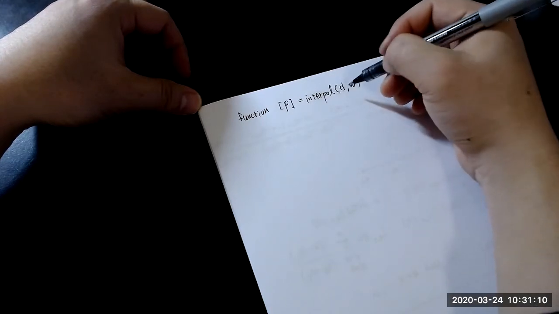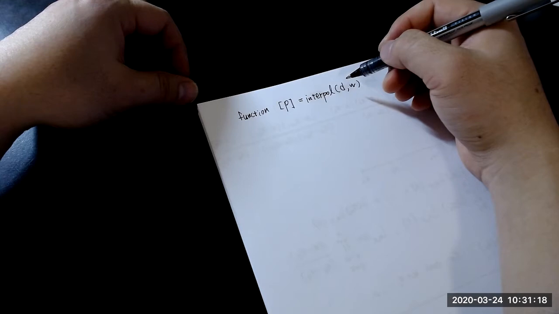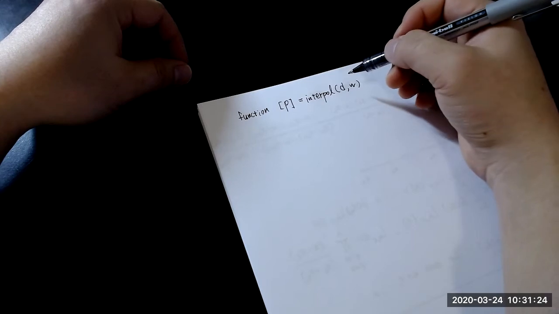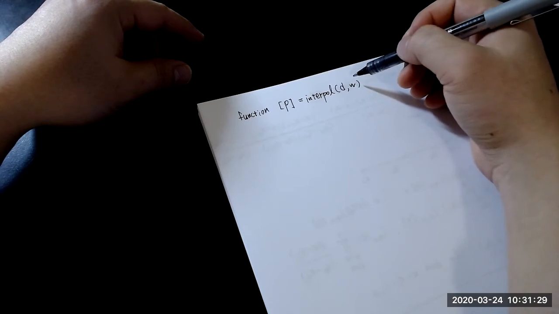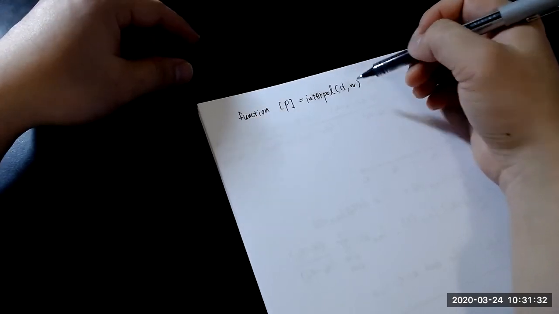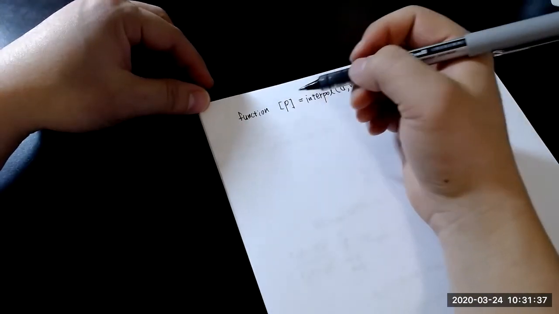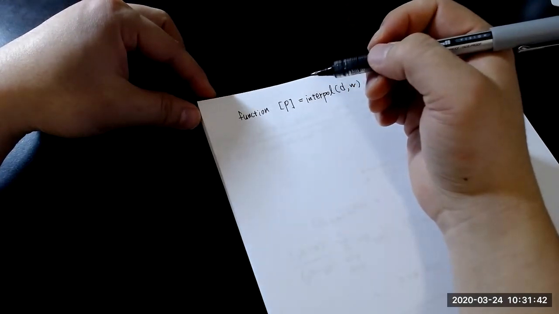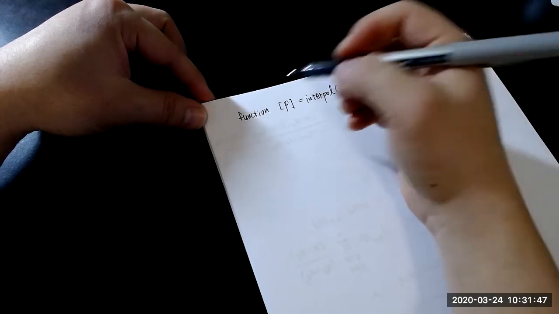D is an m plus 1 by 2 matrix. The first column represents the nodes, the second column represents the function values at the nodes, and W is just the x values. The first thing we need to determine is the number of nodes and the number of x values.